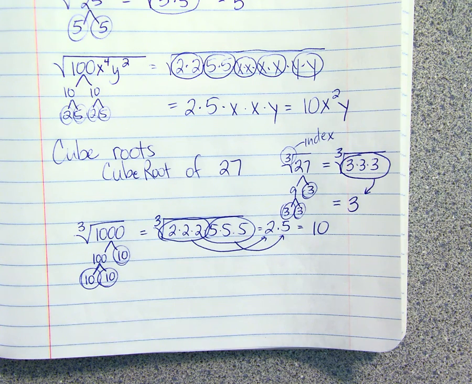So you could do it 3 times and get 1,000. That's the end of the lesson. We're going to do some practice.